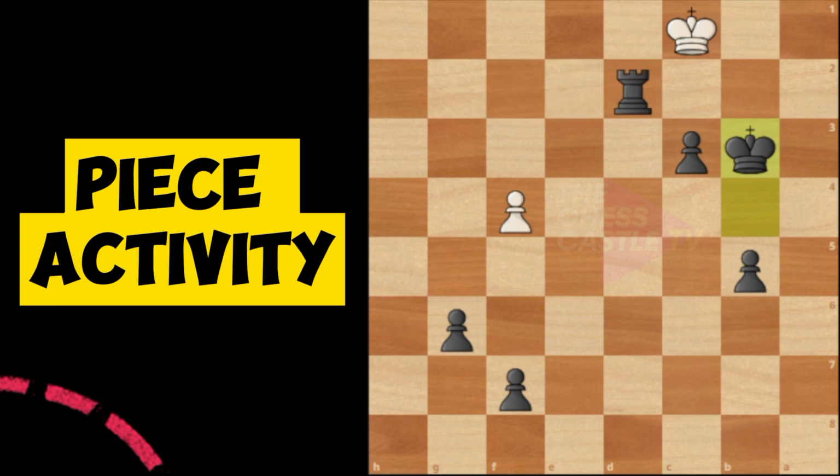Okay, so that's it. I hope you enjoy our lesson for today. Remember, piece activity is so important in the game. So before you put your piece on a certain square, you need to ask yourself, is my piece active on that square?